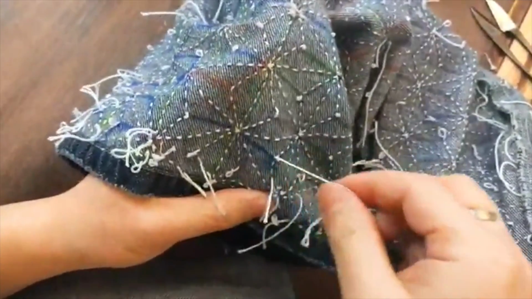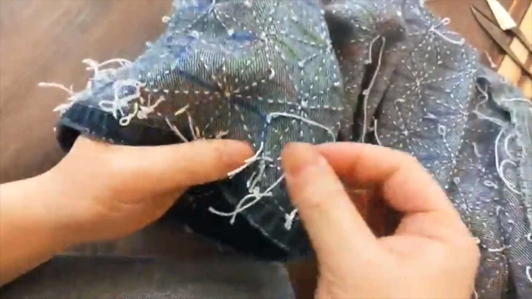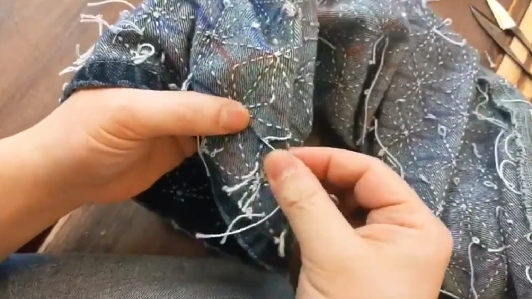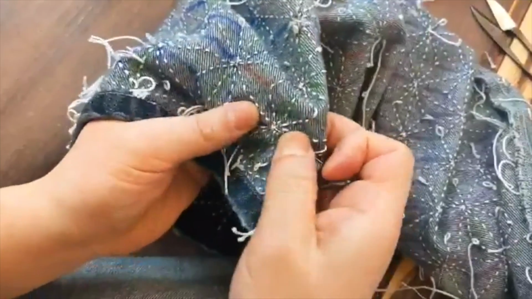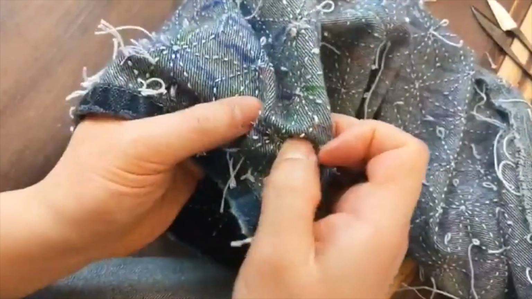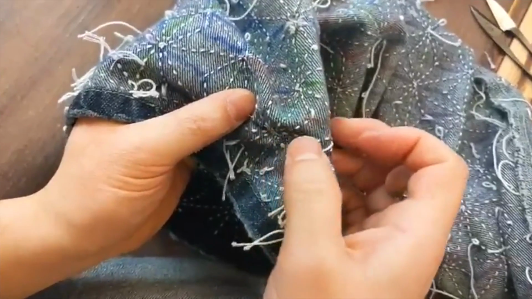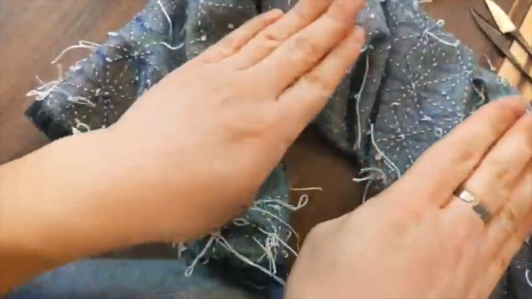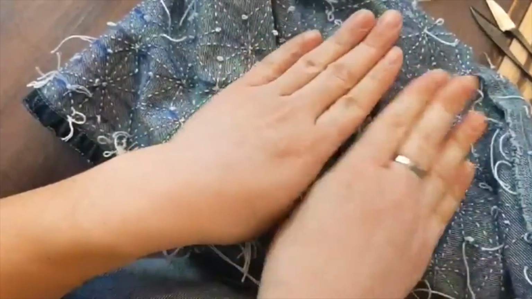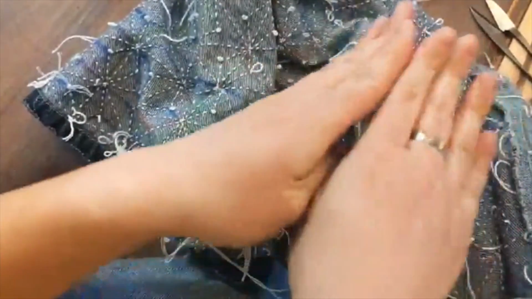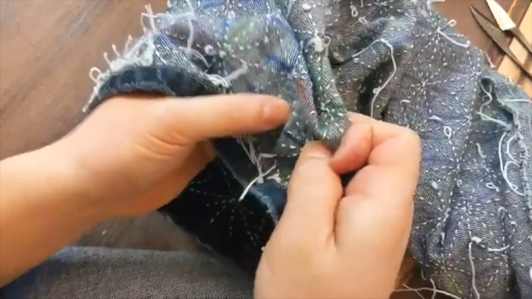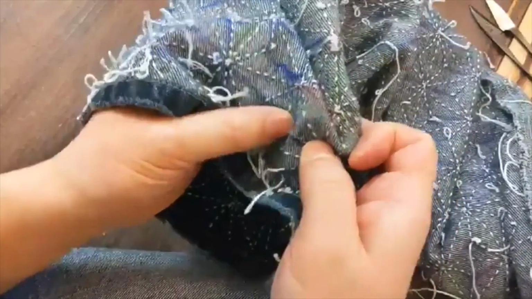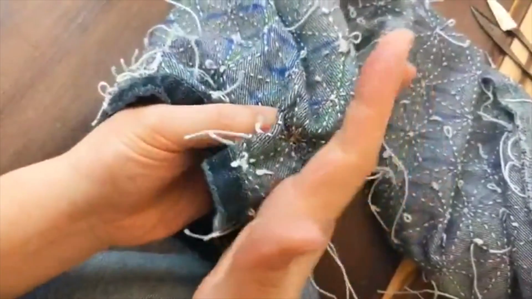There's an explanation for that too. Usually the purpose of thread is to bind two fabrics, right? That's how thread is supposed to be. There are two fabrics like this, and the whole point of the thread is to bind, connect, or stitch together two fabrics or several fabrics. That's the whole purpose of regular thread.